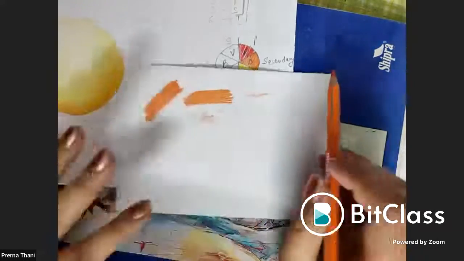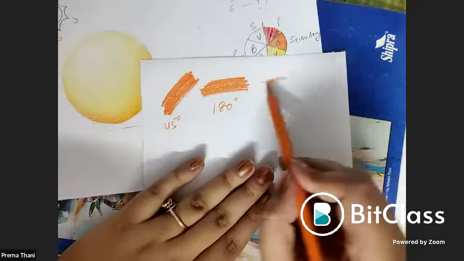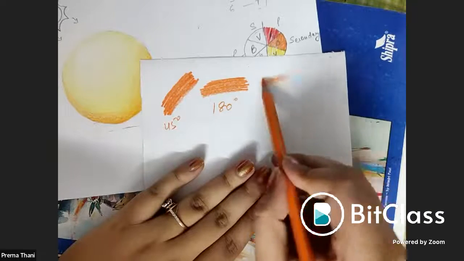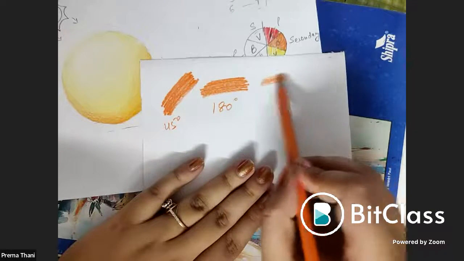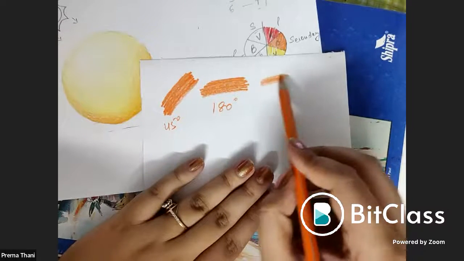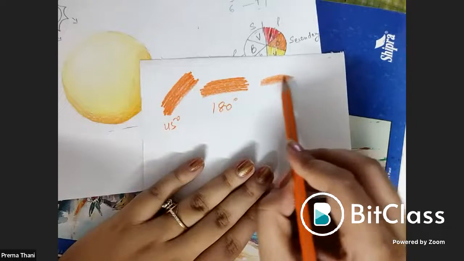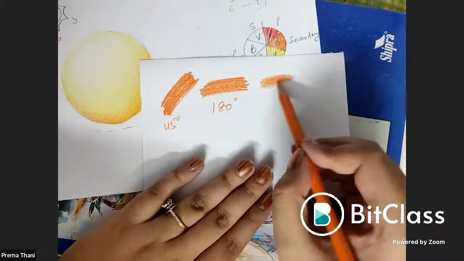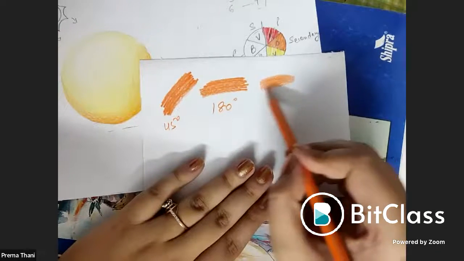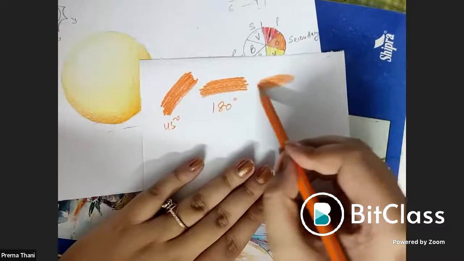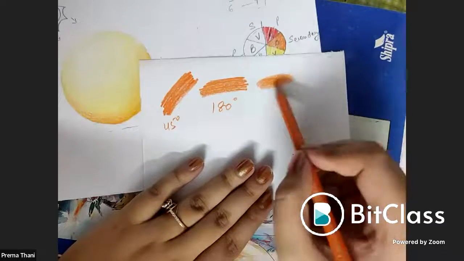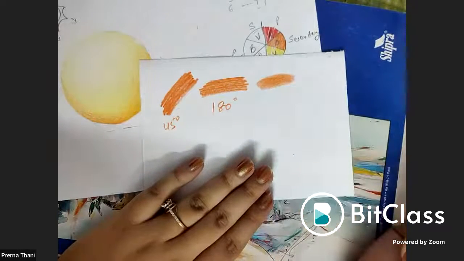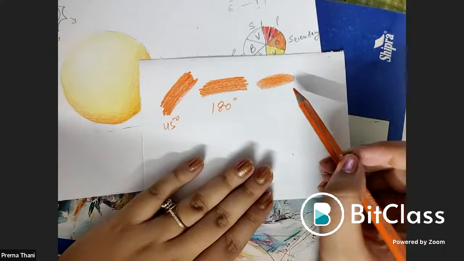Just tell me which one is the best. I'm going circular. I'm making circles here. Small circles, ovals, and just filling them. Which one looks the smoothest? This is the smoothest, right?